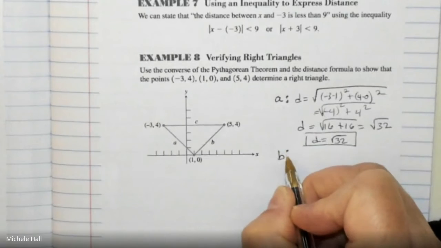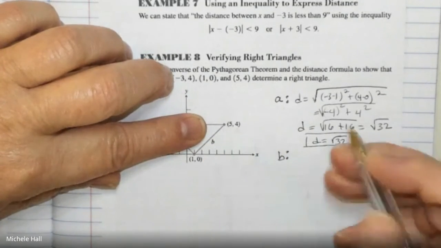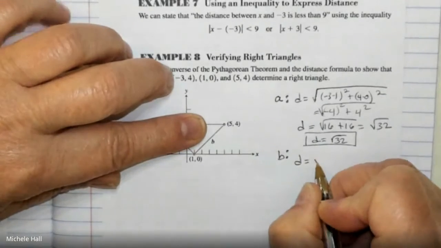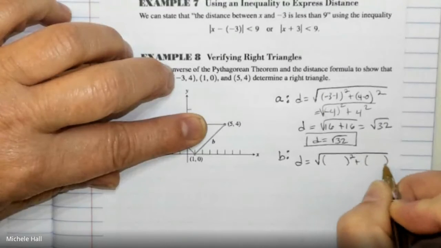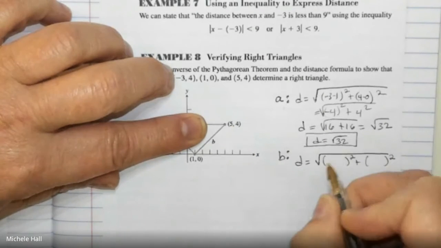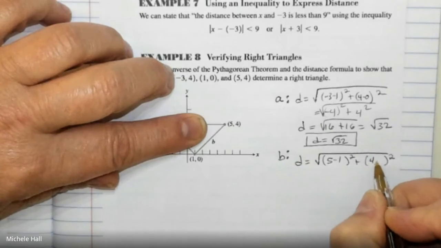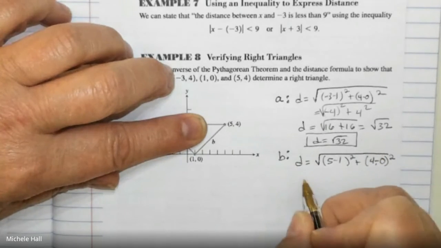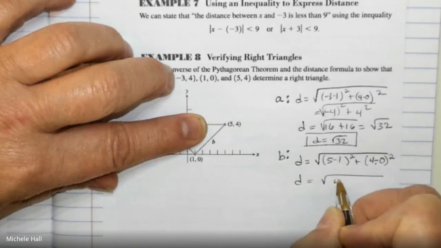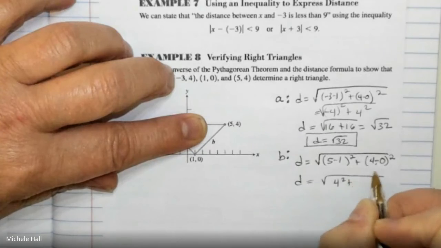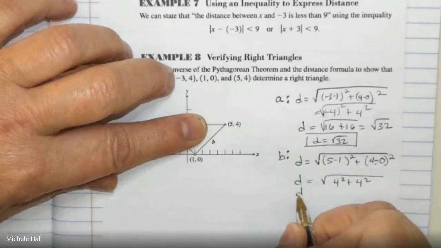I'm going line B. I'm going from top down. 5 minus 1 squared and 4 minus 0 squared. We get, again, distance equals 4 squared plus 4 squared. So we have 16 plus 16 is 32.